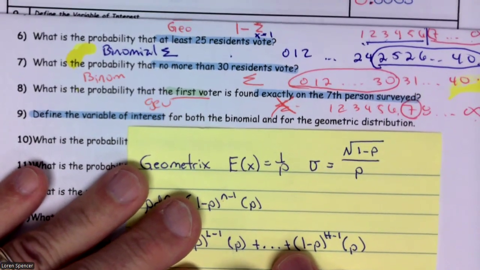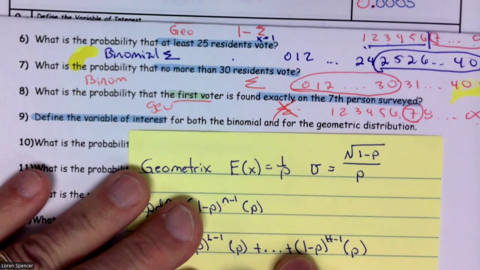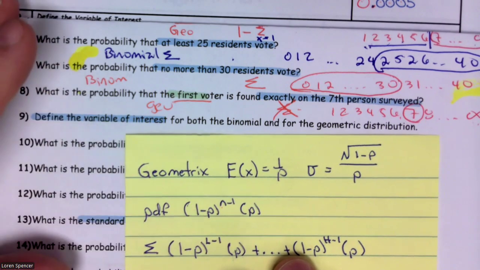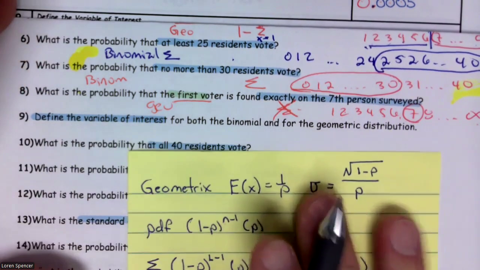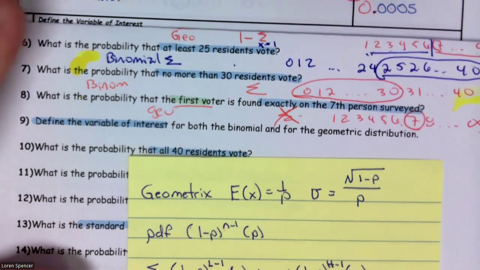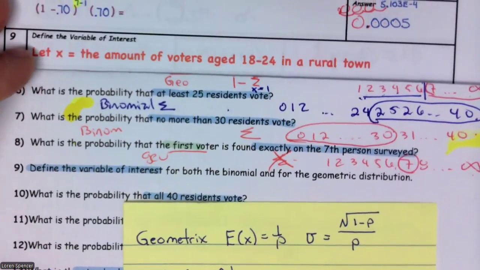Number 9. Define the variable of interest for both the binomial and geometric. Well, what do we care about? We care about the number of voters.